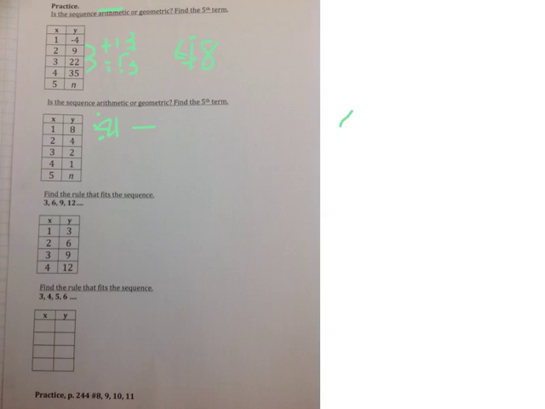Now we're going to go ahead and take a look at the rule that fits the sequence. So you have 3, 6, 9, 12, which, you'll notice, my computer has frozen. The 3, 6, 9, 12 got put in the y values.